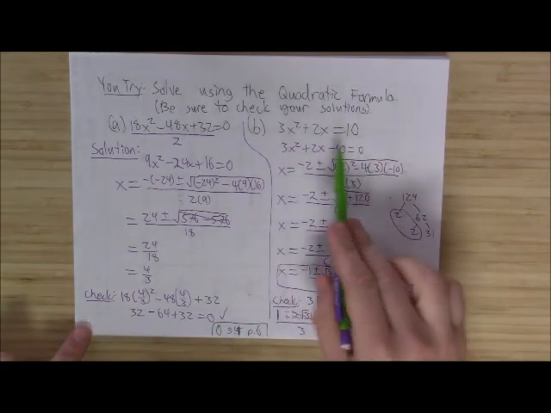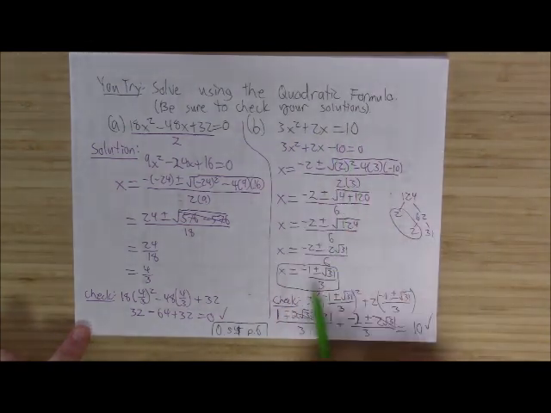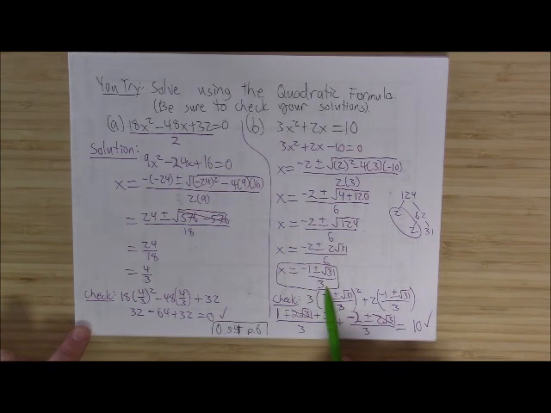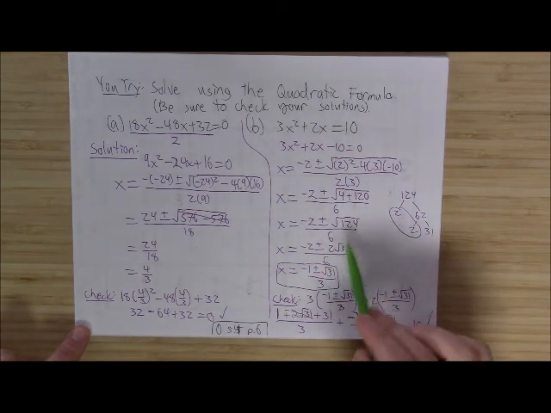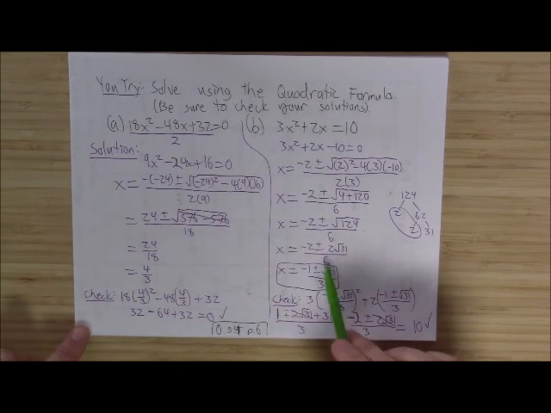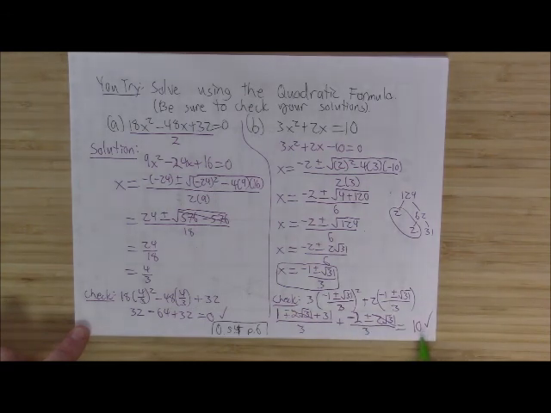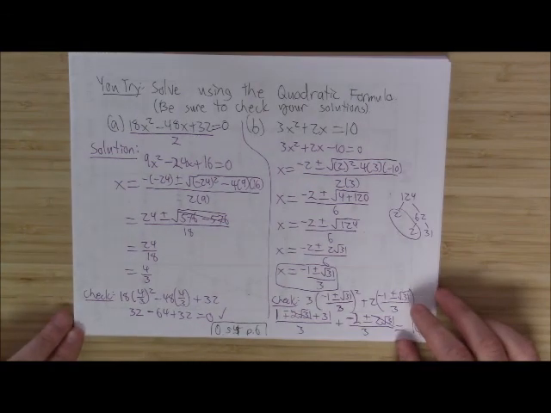Over here, you have to make sure to bring the 10 to the other side first. Once you do that, plug in. You end up with these as your solutions. Here, what I actually did from here to here is I factored out a 2 and then canceled with the 6 to get a 3 in the denominator. And then you can go ahead and check to make sure that that's the correct solution as well.